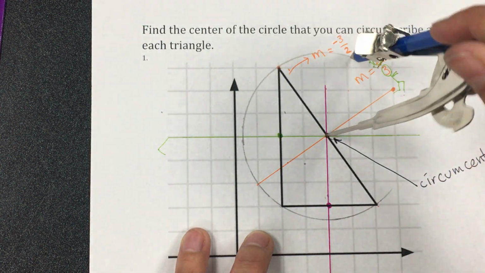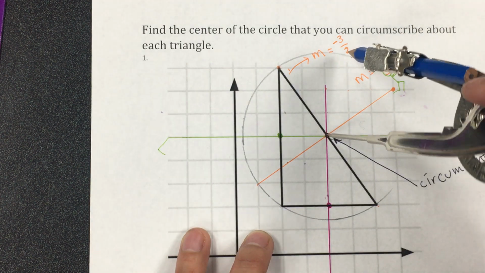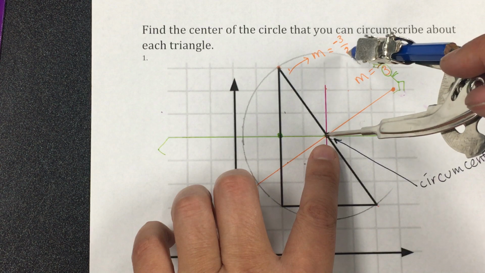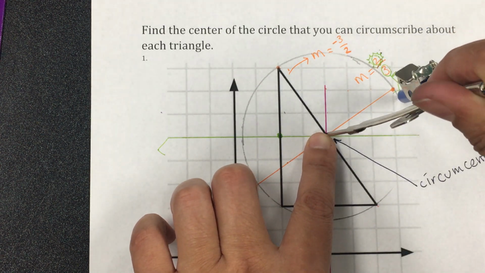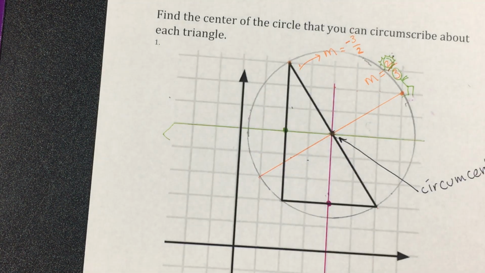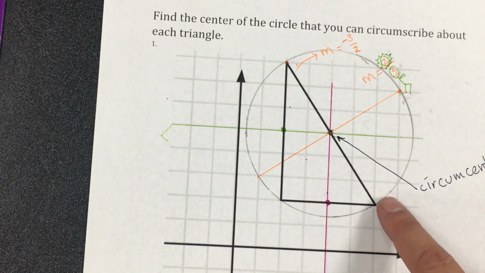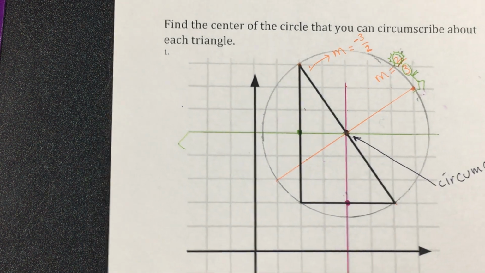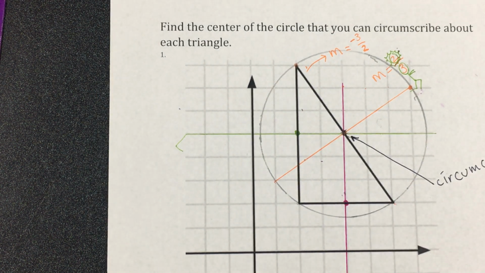about it. Whoops, it's because usually I put more papers underneath. And that's it. See how it goes around touching all vertices of the triangle? But let's do some more examples.